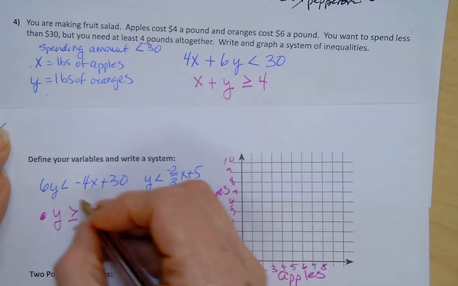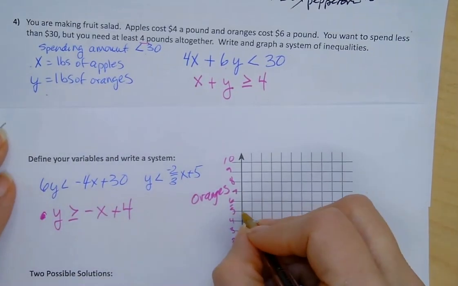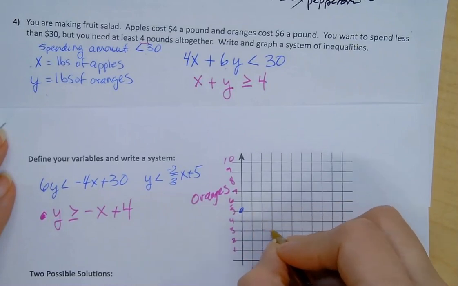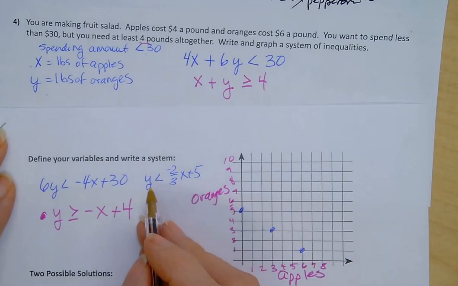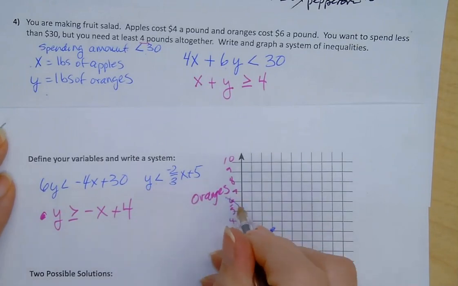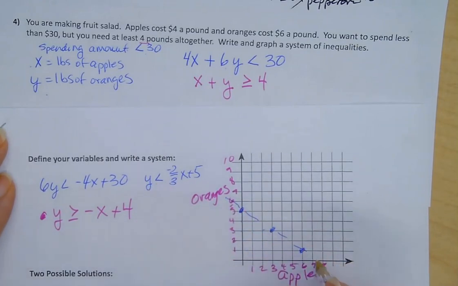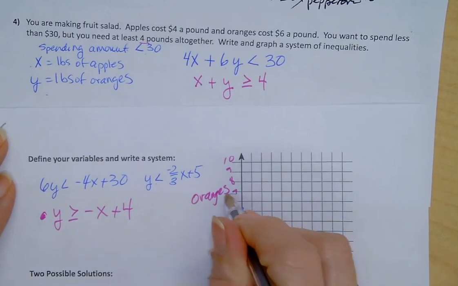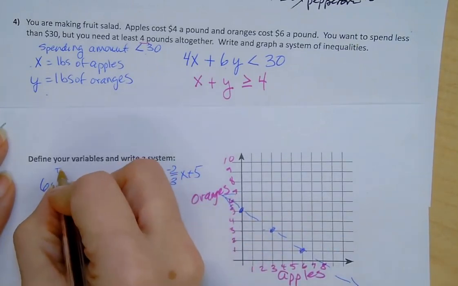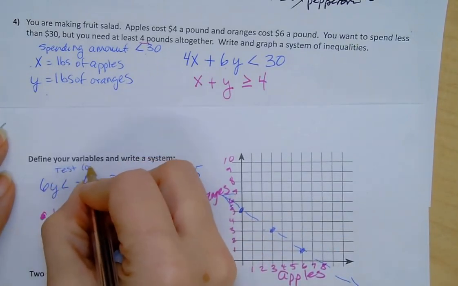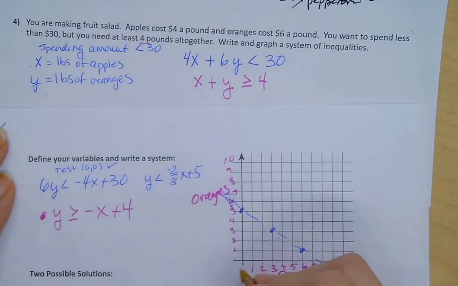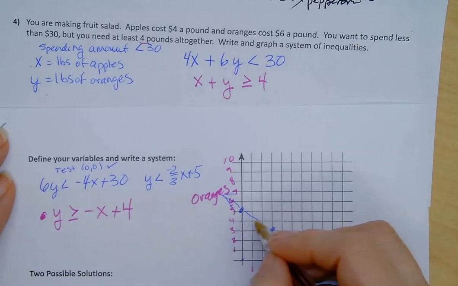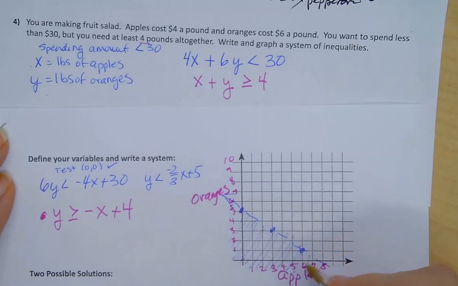Okay, my blue line here, I'm going to start at 5, and I'm going to come down to over 3. And so that is going to be a dashed line because I can't actually equal that. Okay, let's test 0, 0. So 0 is less than 30, that's true, so I get to include 0. So I'm going to say I'm shading this direction.